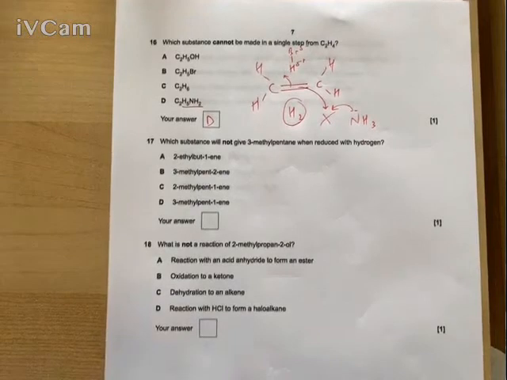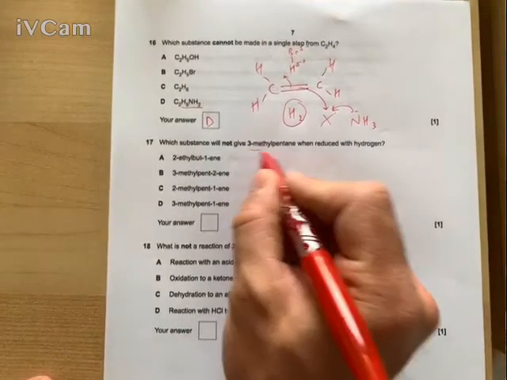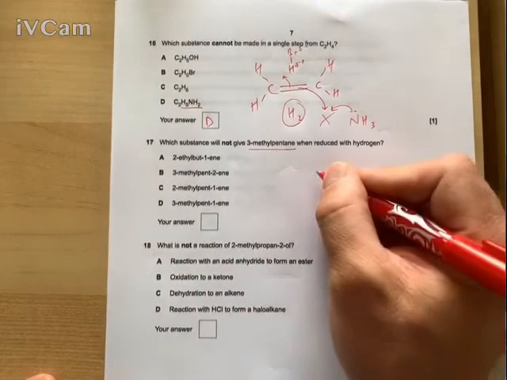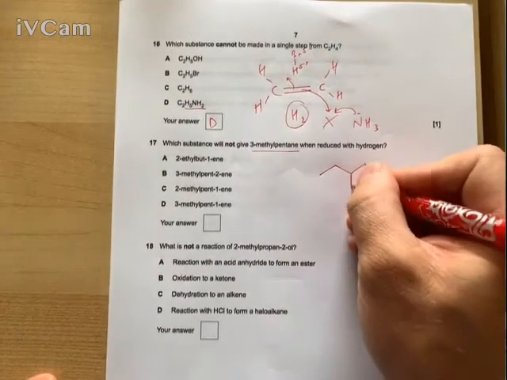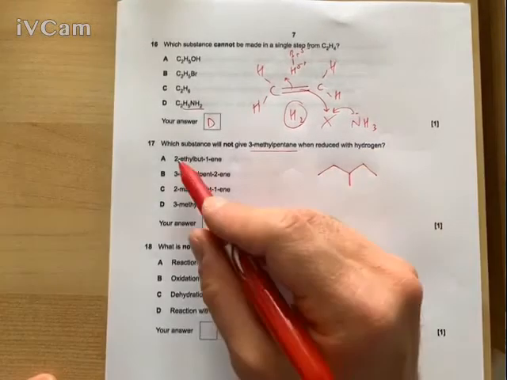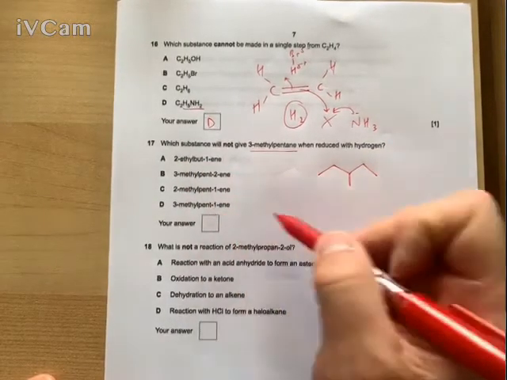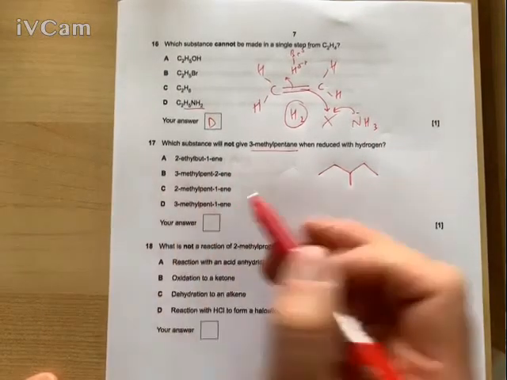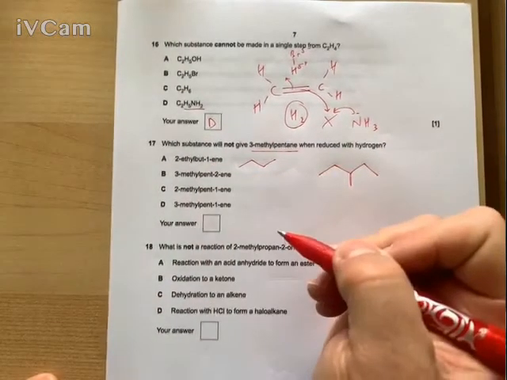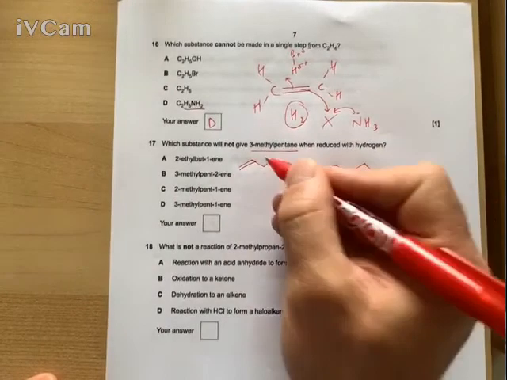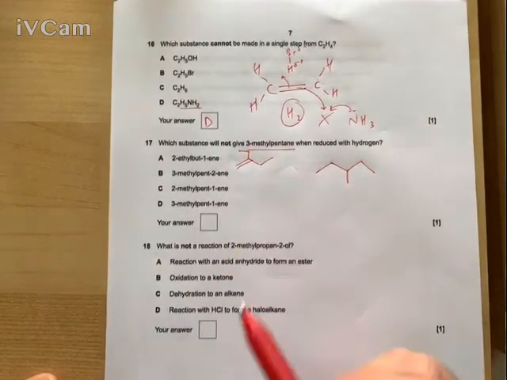Right, which substance will not give 3-methyl pentane when reduced with hydrogen? If I were you, I would probably draw 3-methyl pentane to start off with. So 1, 2, 3, 4, 5, methyl group on the third position. And then I'd have a look at these and I'd probably start drawing them out if you're not so great at visualizing these in your head. 2-ethyl but-1-ene, so draw the 4 carbons for but, double bond in the 1 position, ethyl group on the 2 position. Okay. Can we turn this into this if we reduce it?